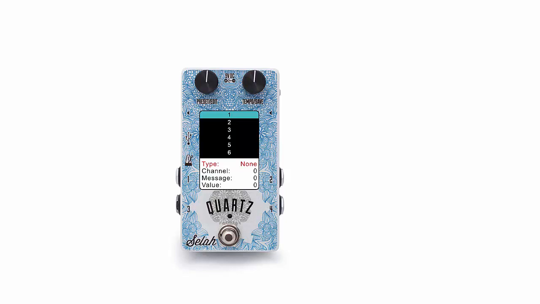Once you've selected the message that you want to edit, you use the tempo knob to select what part of the message you want to edit. So at the moment, the type is being edited because it is red. To change that, you press the tempo knob, click it, and that'll move it down to the channel because it was on the type. And you keep pressing the tempo knob to cycle between type, channel, message, and value. Once you've selected what you want to edit, you turn the tempo knob and that will start editing. Then just hold down the tempo knob for a second to save the stack.